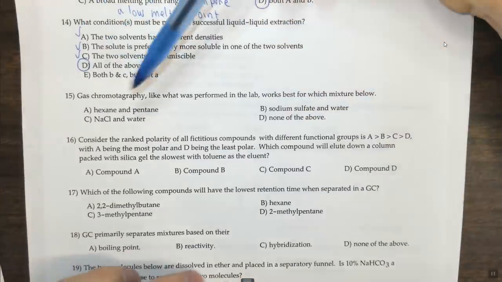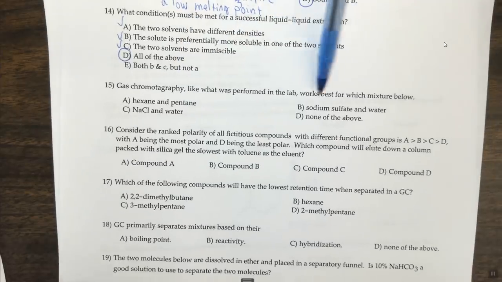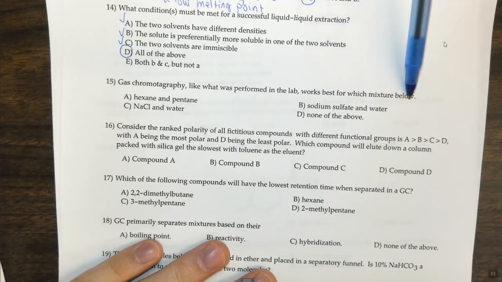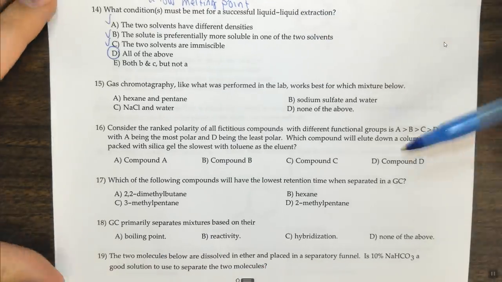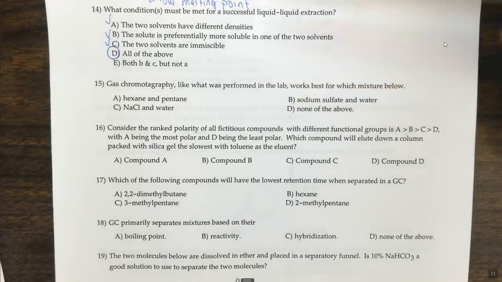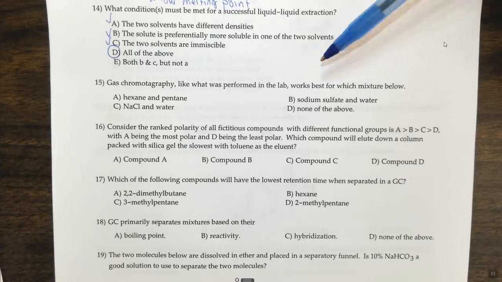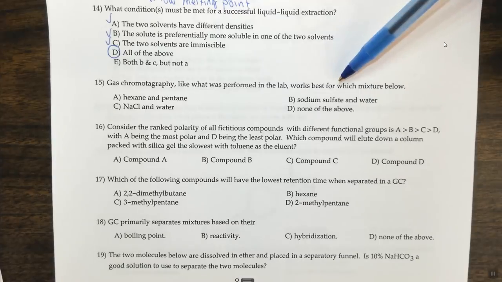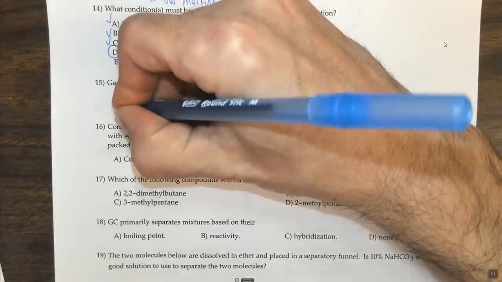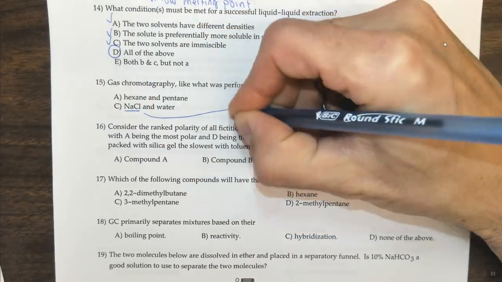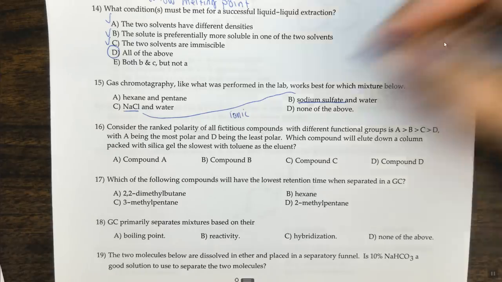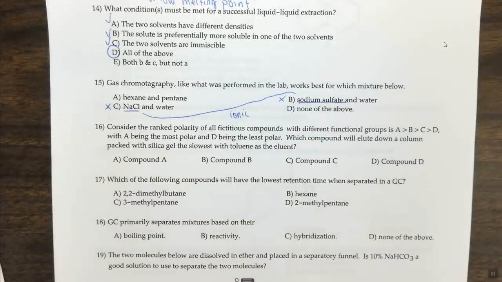Question number 15 says, gas chromatography, like what was performed in the lab, works best with which mixture below? Well, gas chromatography separates compounds based on their boiling point, and there are two basic properties that have to be met in order for gas chromatography to be successful. First of all, the compounds have to be volatile, which means they have to go into the gas phase. So if you see things like sodium sulfate or NaCl, these things are ionic. Ionic compounds are not volatile, so therefore they're not going to work. So these are not good choices.